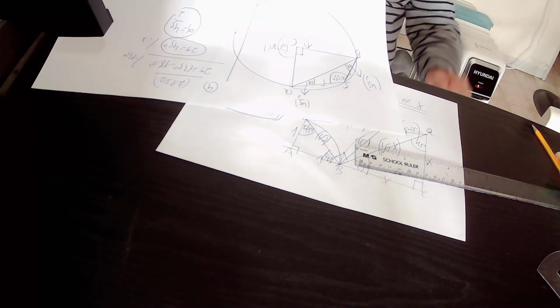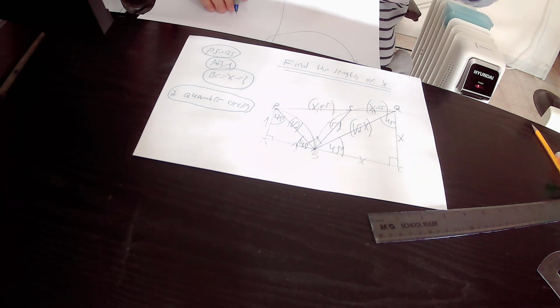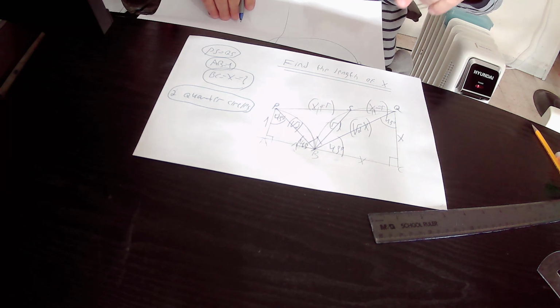So in the next step I will copy the right triangle, triangle PBQ, into a new page, and we will analyze this triangle, triangle PBQ.